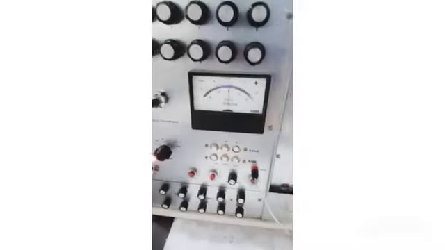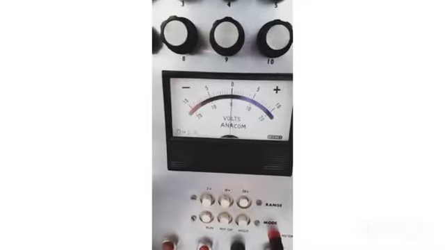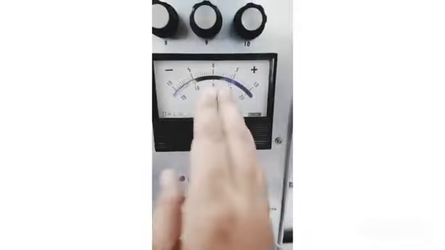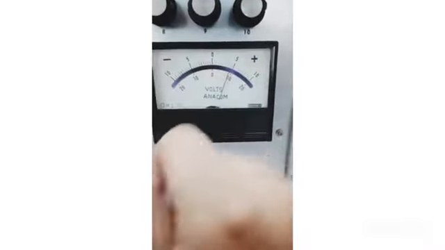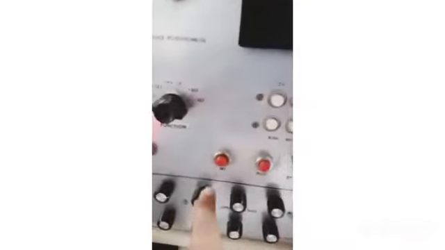Actually, what is happening here, you are seeing that it is on 0, so I already calibrated it. If it was not calibrated, let me show you this. If it was not calibrated, you will find the value from anywhere. So I am using the second summer amplifier.